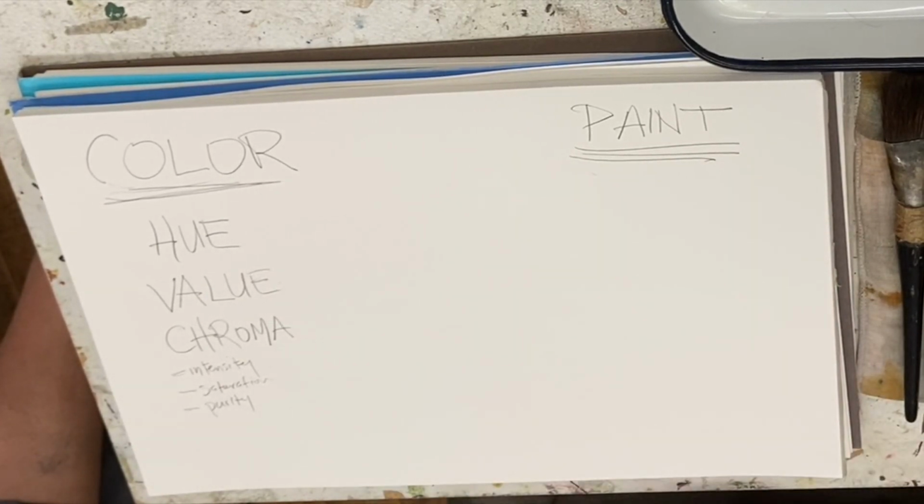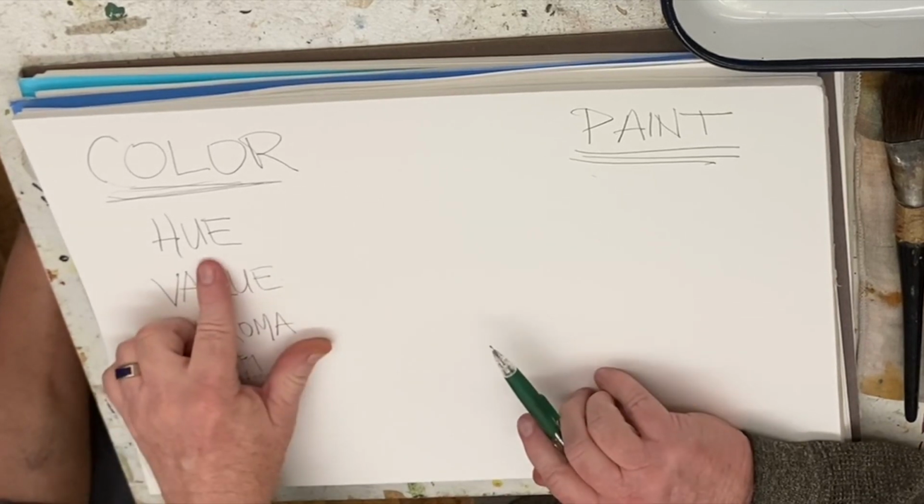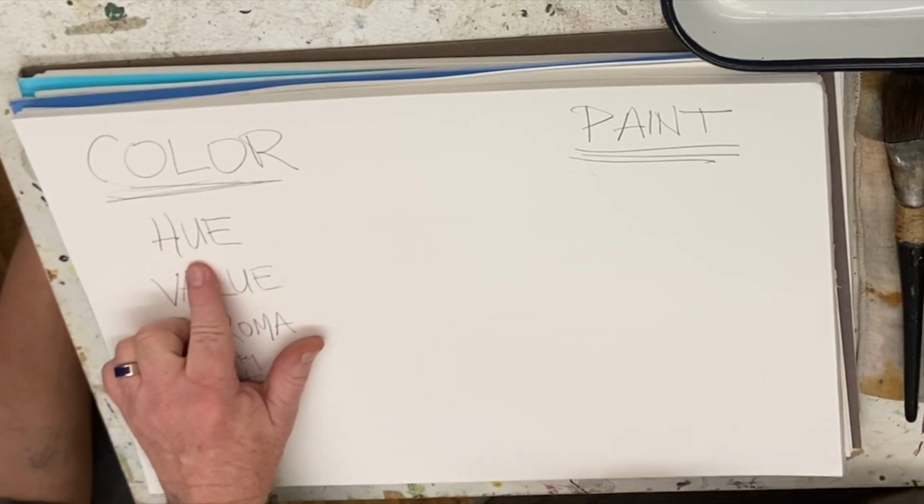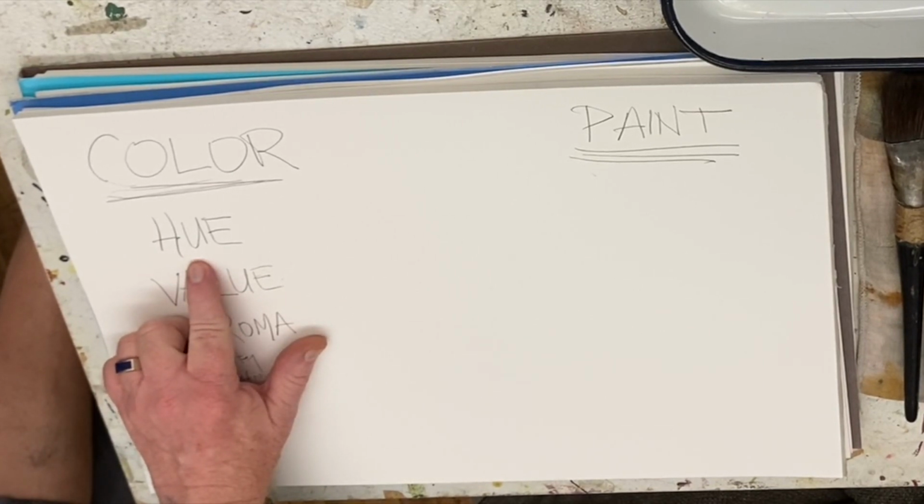Hue is very simple. The first way to think of it is color family. Is it a red or is it a blue?